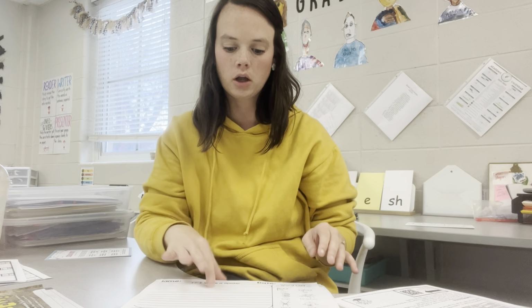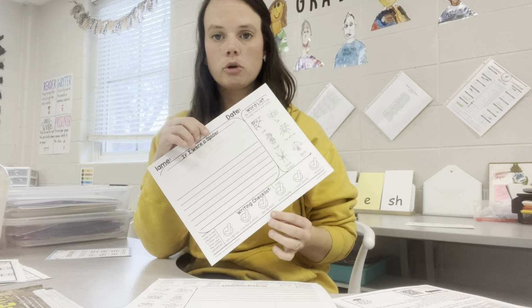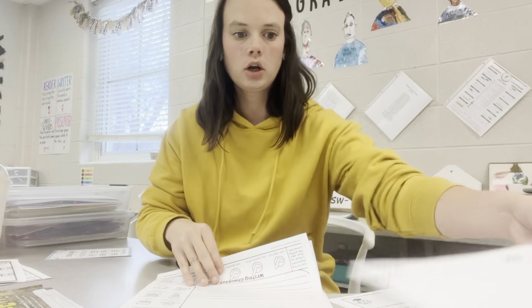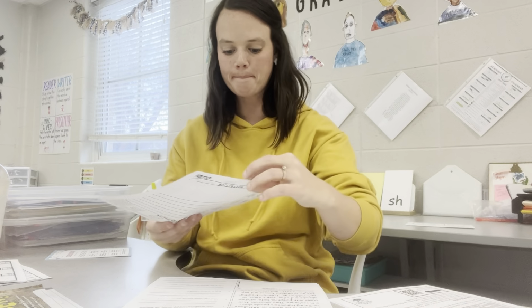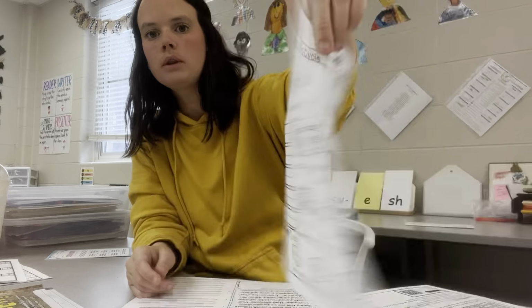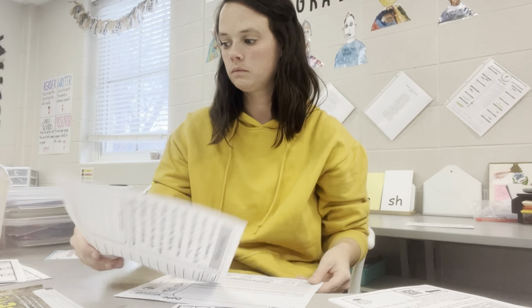So they have to write 1 to 2 sentences depending on which paper they have, and then they have to draw a picture to match. So there was a spider one. There was a life cycle of a bat, so a bat's life cycle. Again, the 2 sides. I try to print it double-sided on my computer, and then when I go to print it on the copier, I just print it one-sided.